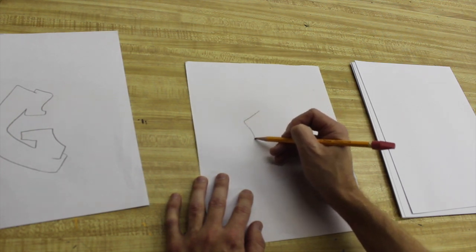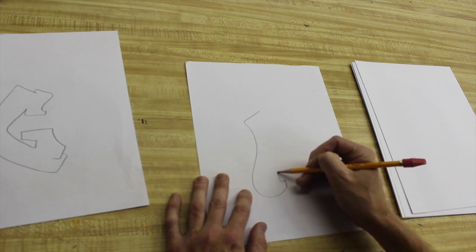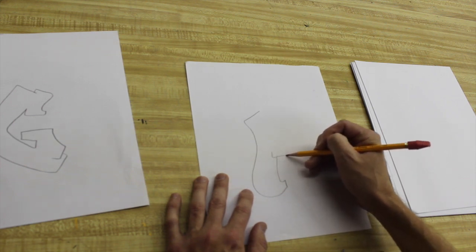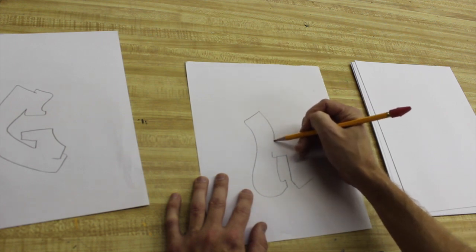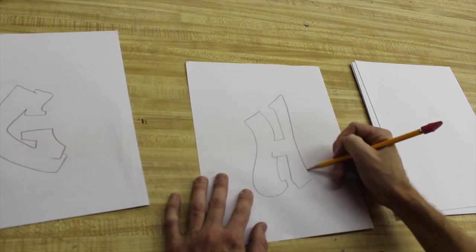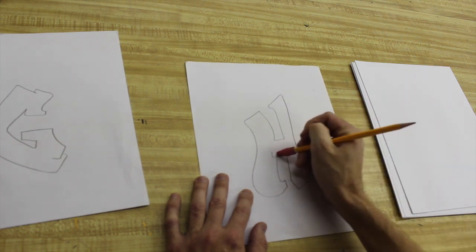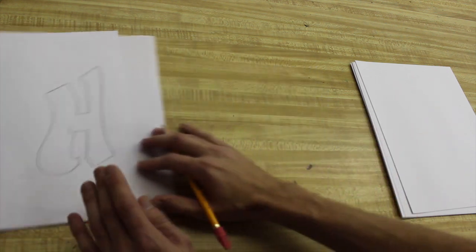So I start with a curve, which gives it that style. There's that extra weight I was just talking about. Let's make this side a harsh one. And this line will come a little higher, a little bit of a curve to it. That makes it a little more interesting than your normal block letter H.